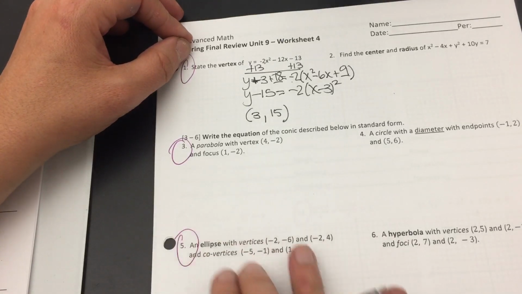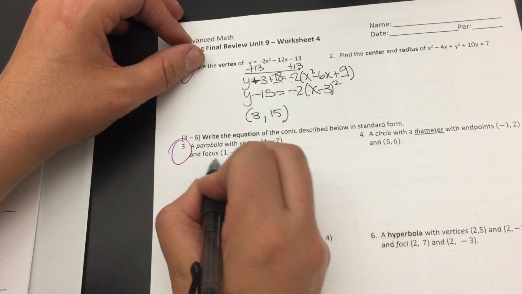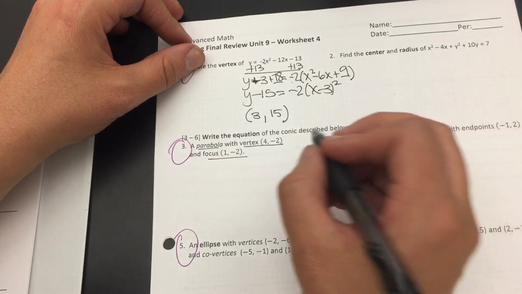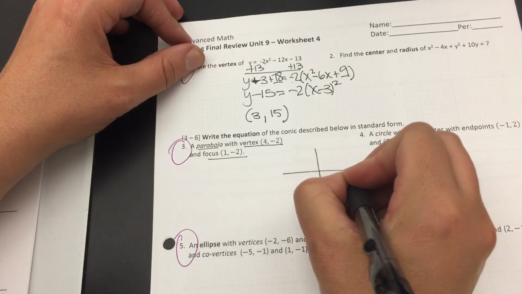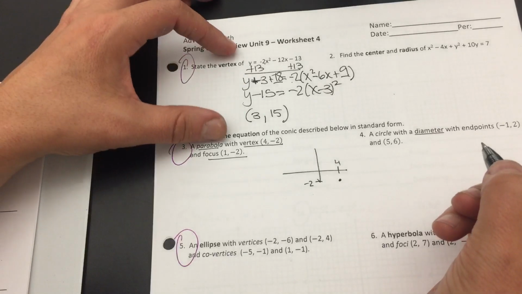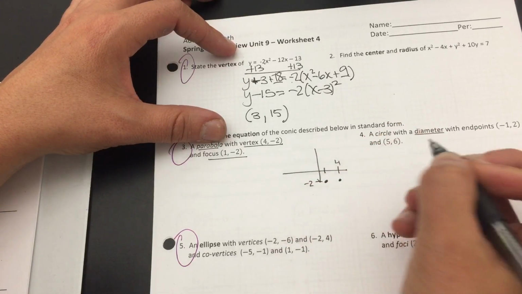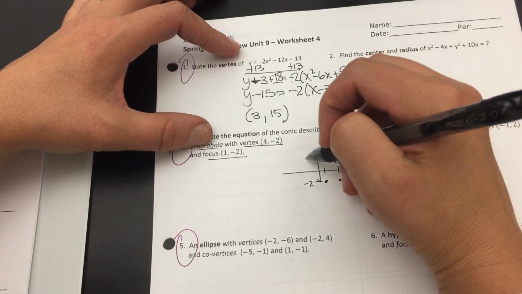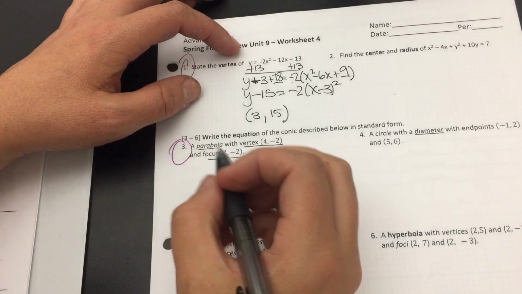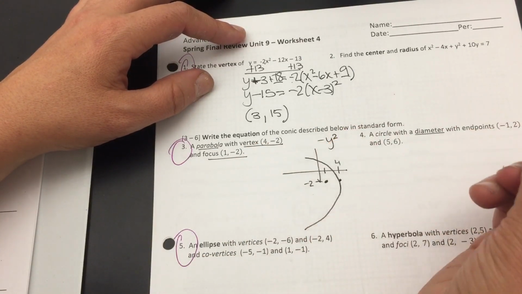Okay, I always like to do a basic sketch. Vertex, focus, parabola. I'm going to plot that point, negative 2, 1, negative 2. Okay, the focus is inside the parabola. I can see that it's a backwards C-curve. Okay, so backwards C-curve is a negative y squared.